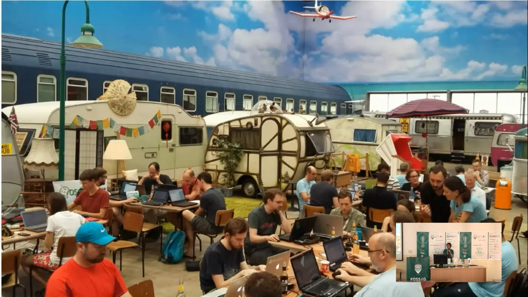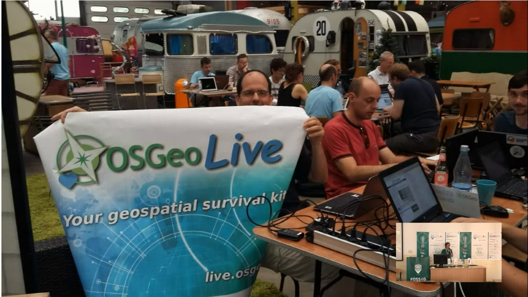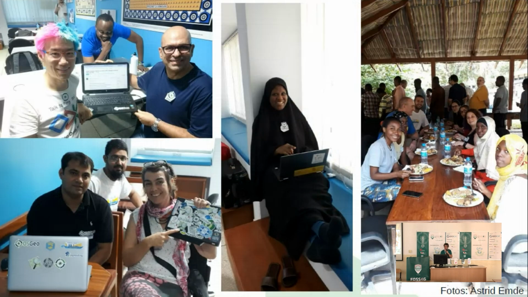And I wanted to show you this picture to attract you to join the community sprint, because here in front of the caravan, you can see the OSGeoLive team working hard on the incubation. And here you can see all the people from the sprint. And we managed to get everything ready for OSGeoLive to get the incubation ready and to join as an OSGeo project.